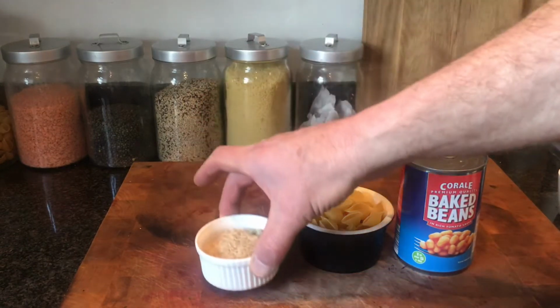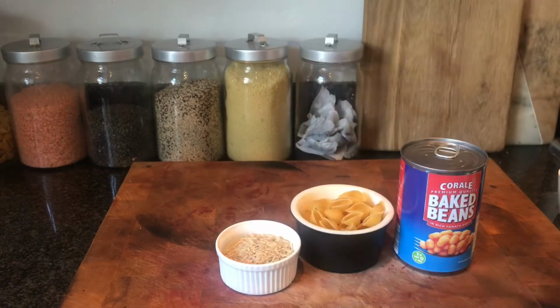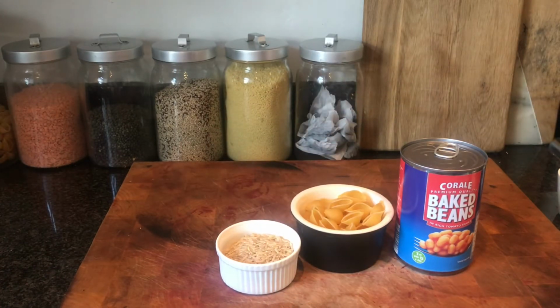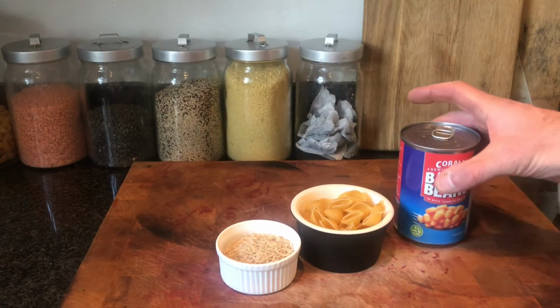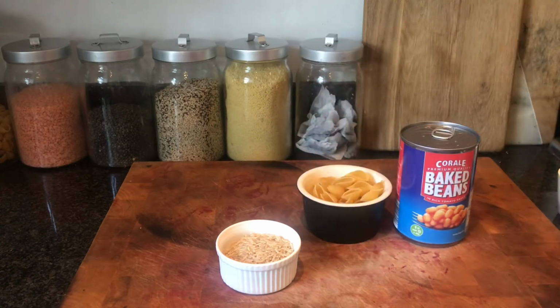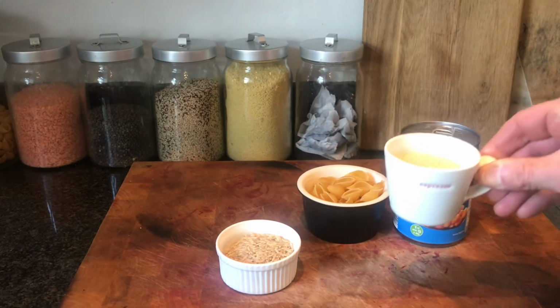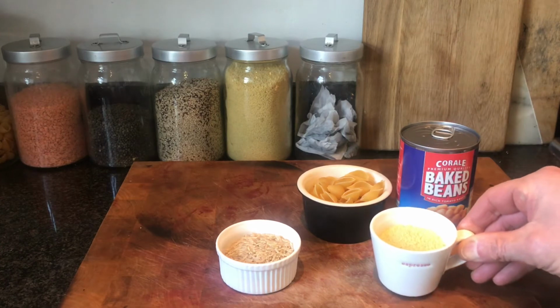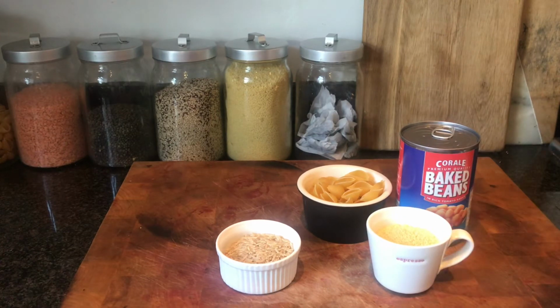The next is an even smaller ramekin filled with rice. And this is one portion of rice. Next is a small espresso cup filled with couscous. And again, this is one portion of couscous.